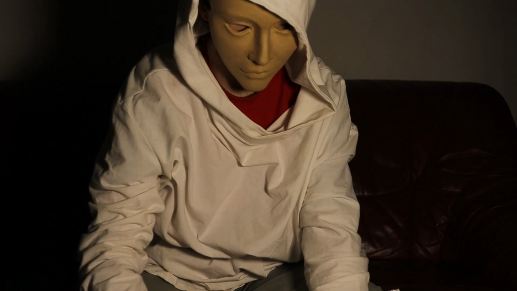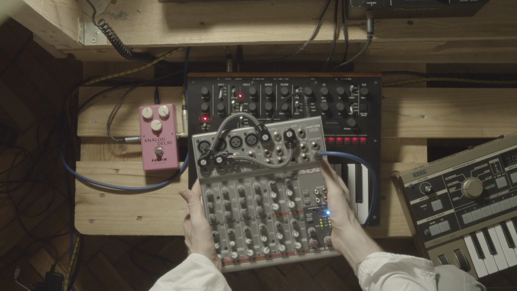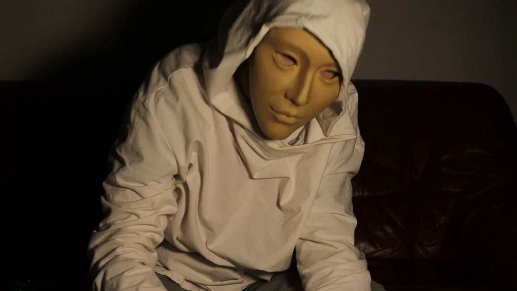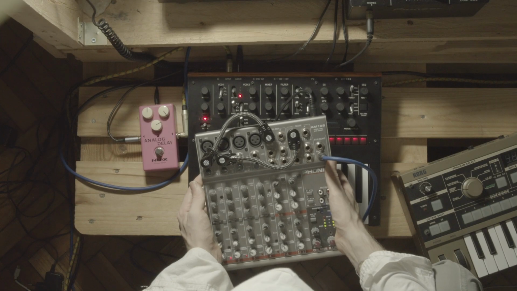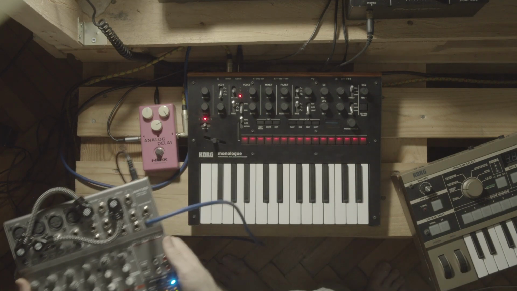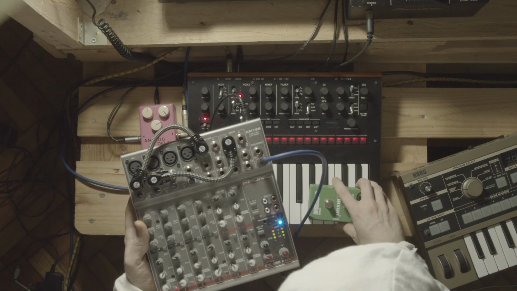So I have this mixer here. I have it here on the phones running into the input, and so what we're just going to do now is we're gonna take the pedal, we're gonna put it on here.